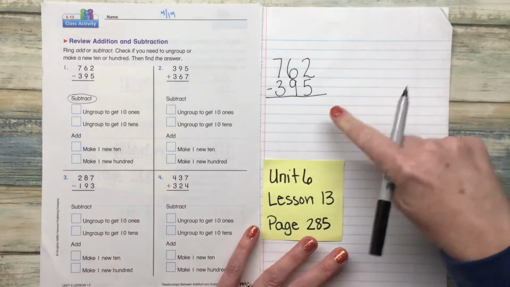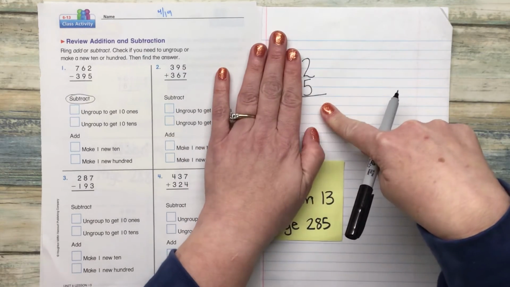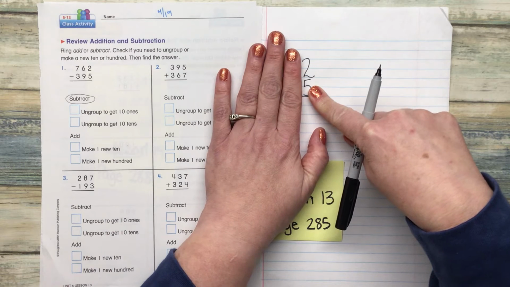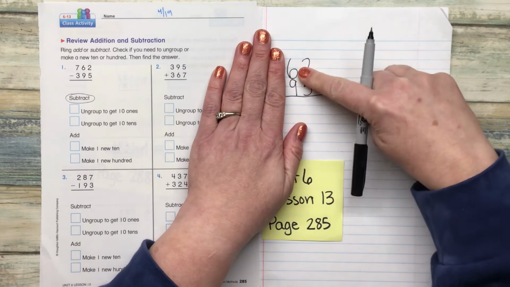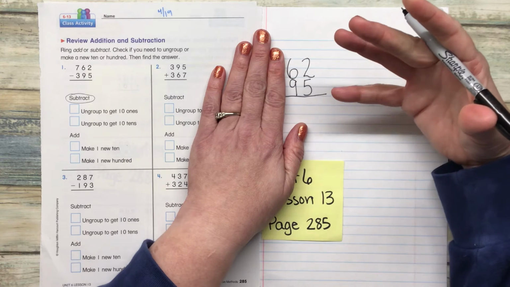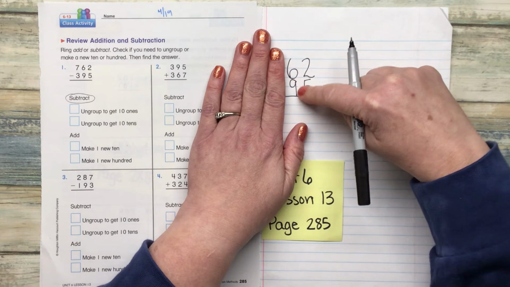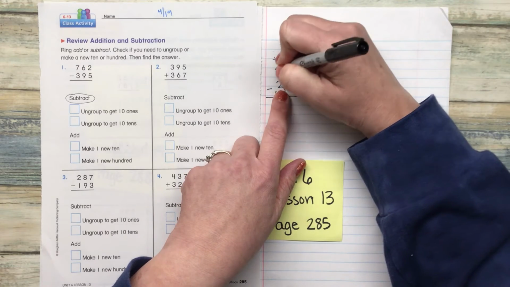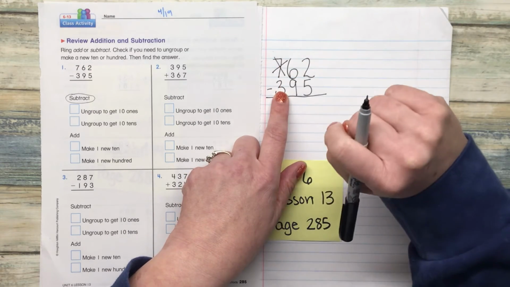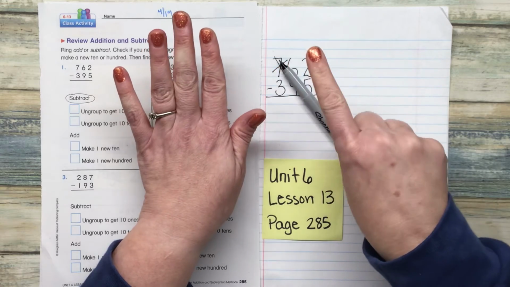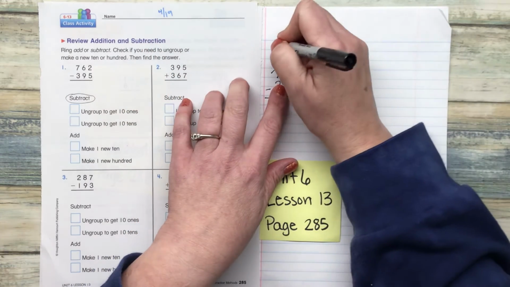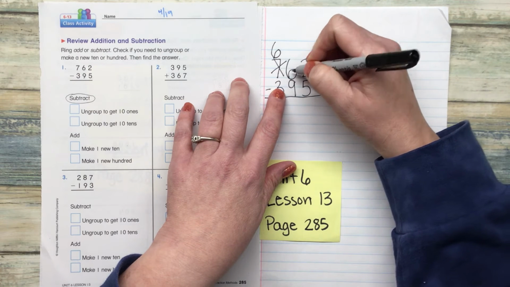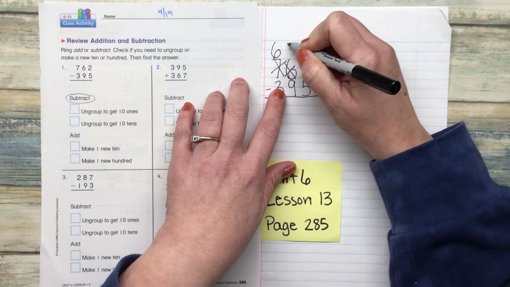All right, so when I look at this, I'm first going to look in the ones, and I can't subtract 2 minus 5. So I have to move over to the tens. But I like to do it all at once, like I've said before. I know that I can't do 6 minus 9, so I'm going to jump over here, and I'm going to ungroup this 100 and take one of those hundreds. 7, take away 1, leaves me with 6. I'm going to add that 100 to that 60, so I will have 16 tens.